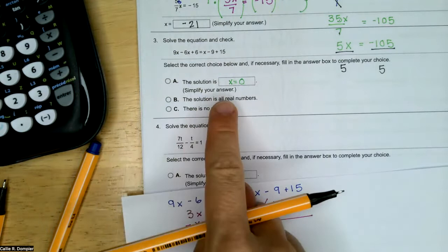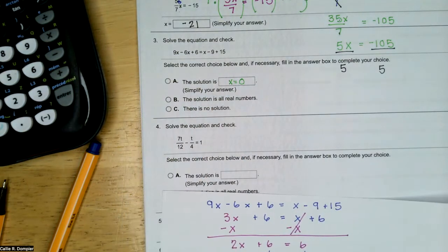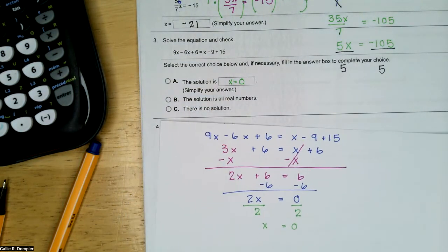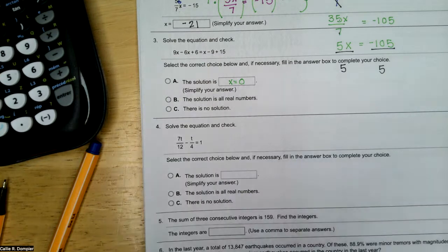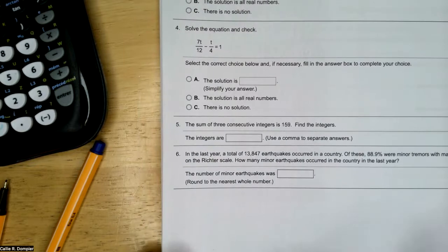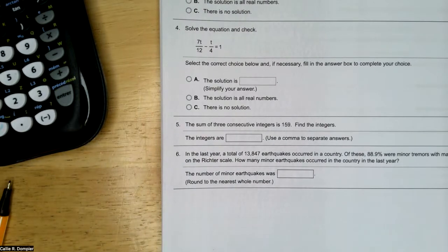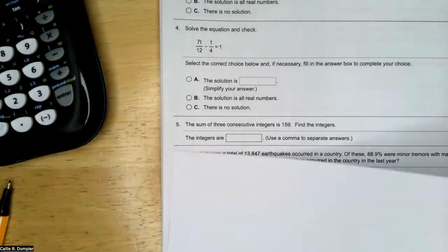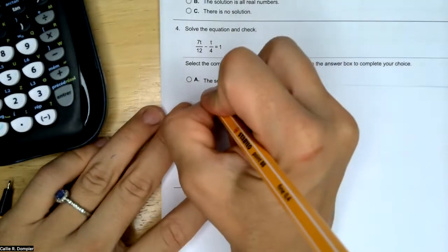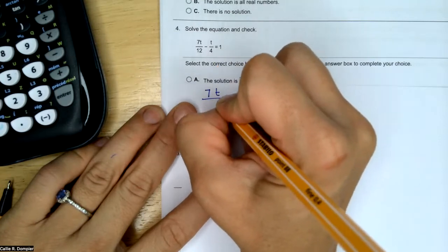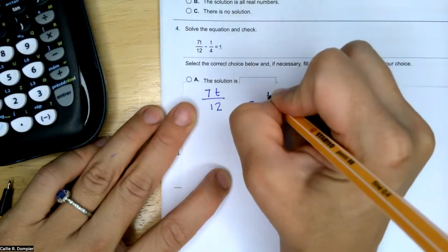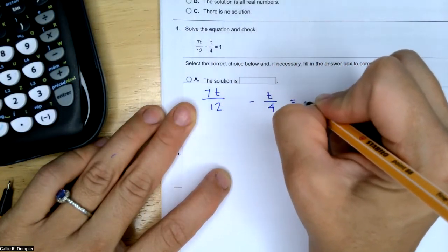It's not no solution. It's not every number. It's just 0. Good. Number 4, 7t over 12 minus t over 4 equals 1.